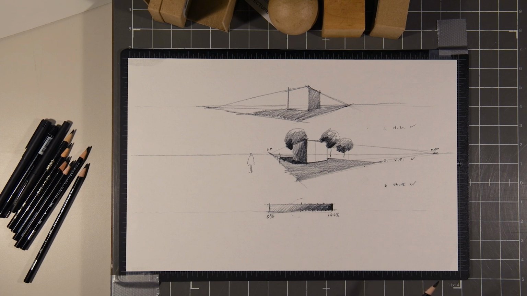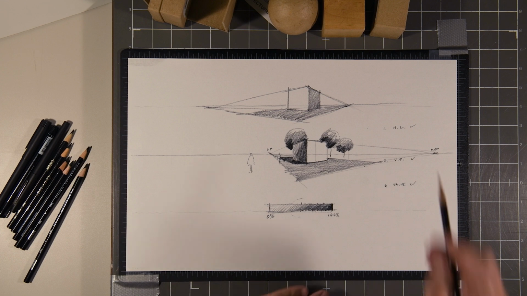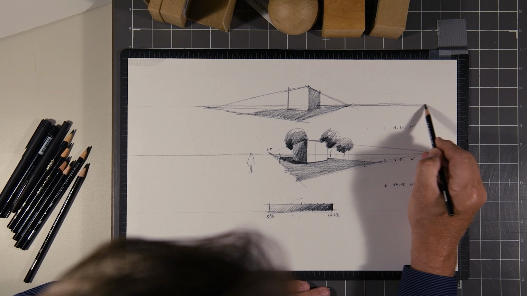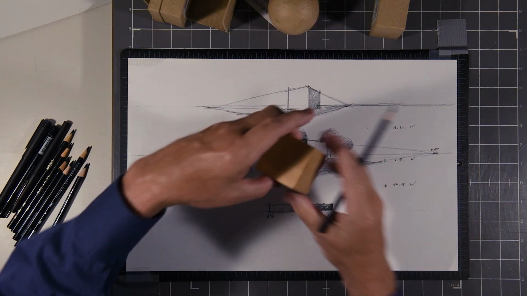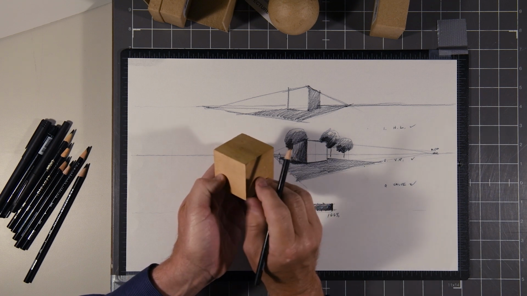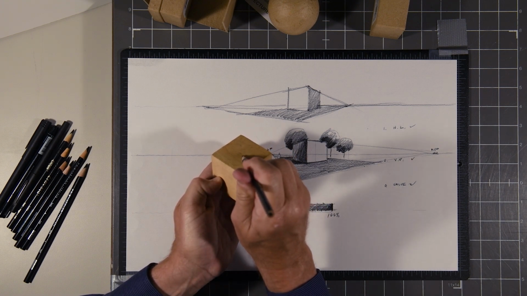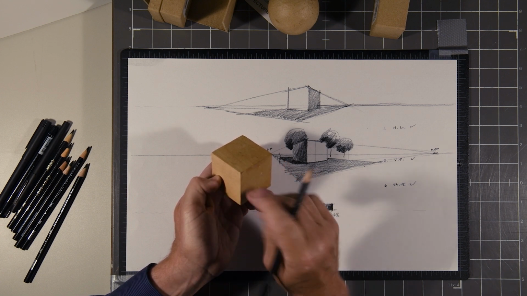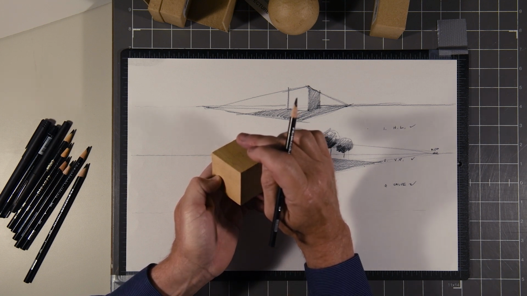There's also cases where you might literally be above the building, looking down from a higher altitude. So for instance, we'll work over here off the same horizon line. What if your viewpoint, as I look down on this cube now, allows me to see the top as well as the two sides? That means that my horizon line is above the actual object.